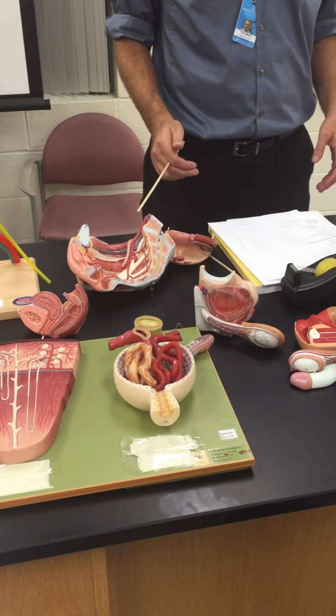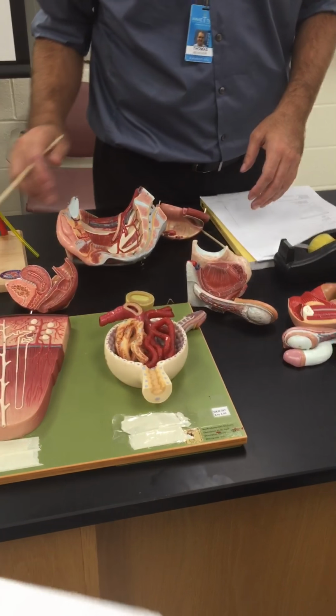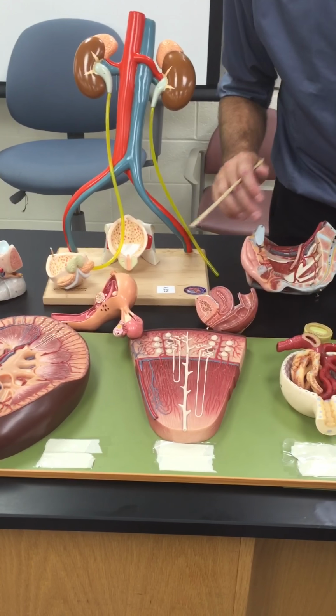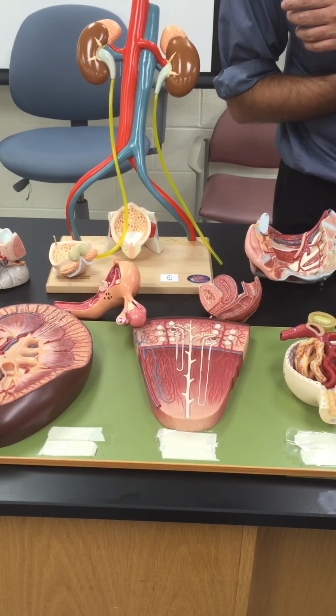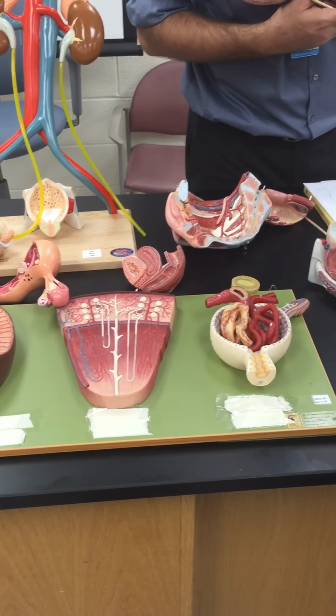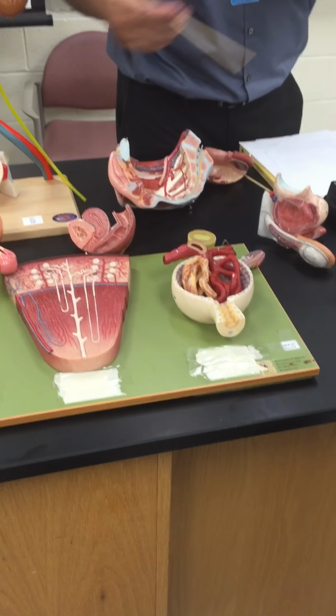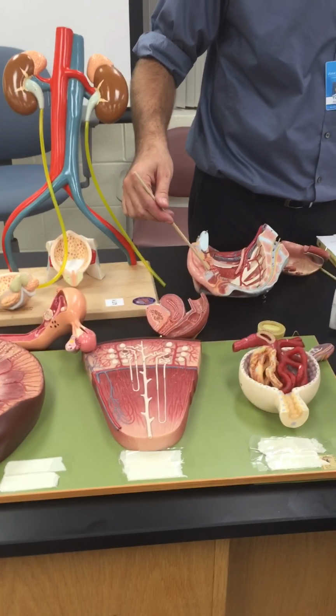And then for vaginal orifice, the problem there is that these two models don't do a great job. So I guess for vaginal orifice, we can use this model right here.